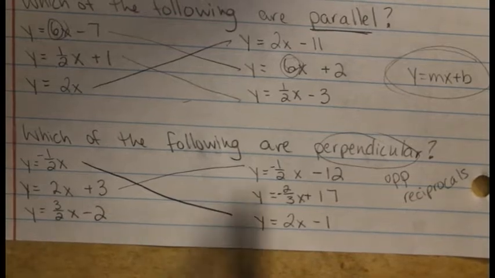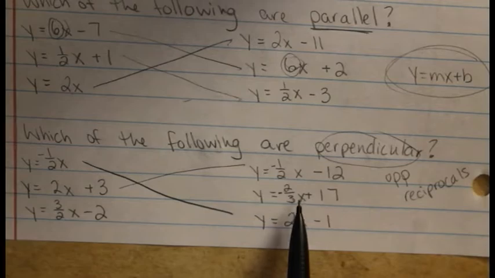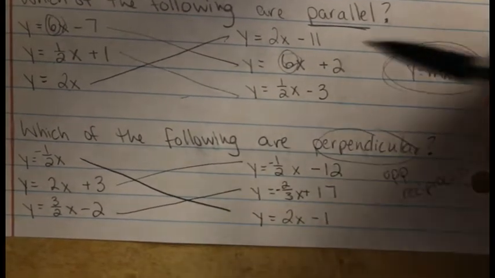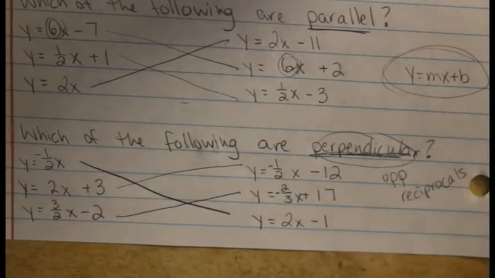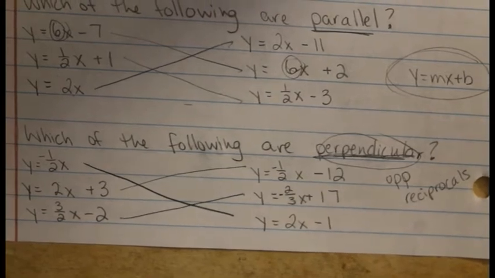And here, notice it's very obvious because I've got a positive, I've got a negative, I've got a 3/2, and I have a 2/3. So I'm just going to connect those. So don't forget parallel and perpendicular. You do need to know that going forward into whatever math you're going to go into next, but anything will have a review from here.